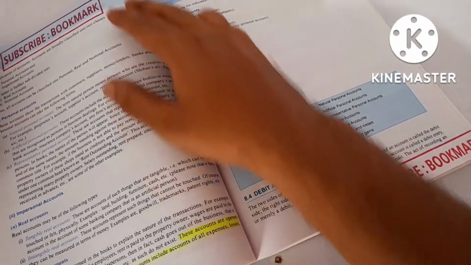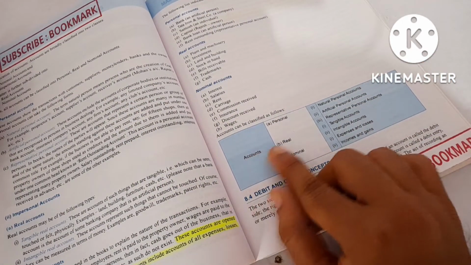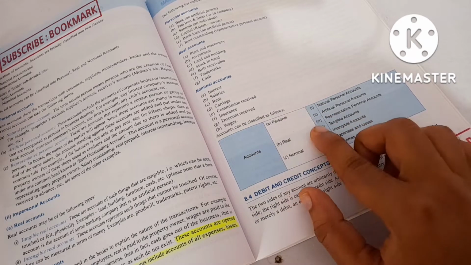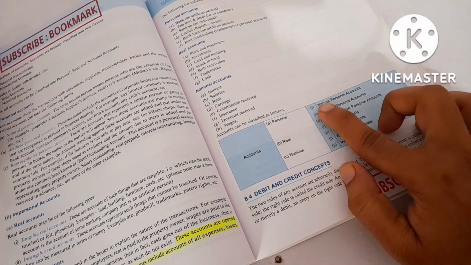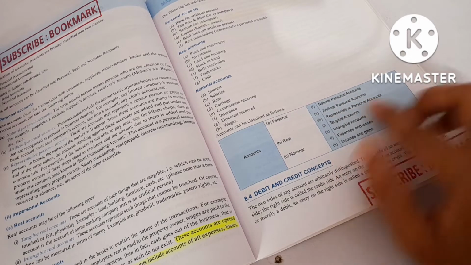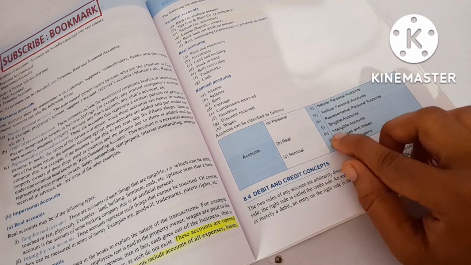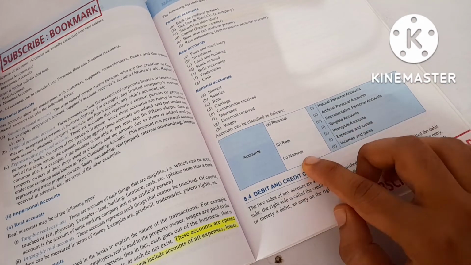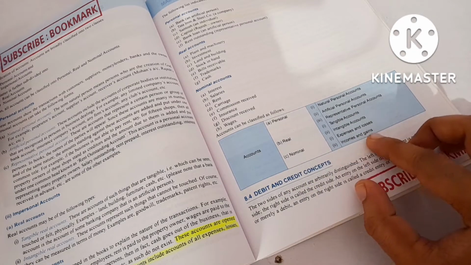See what we saw so far. They have given it in a tabular form. Accounts are classified as personal, real, nominal. Personal is further classified as natural, artificial, representative personal account. Real account is further classified as tangible account, intangible account. Nominal account is further classified as expense and loss, income and gains.